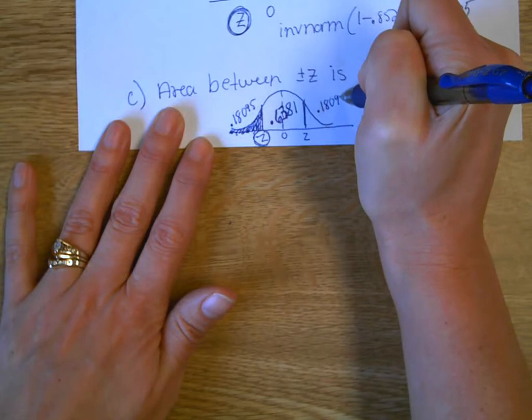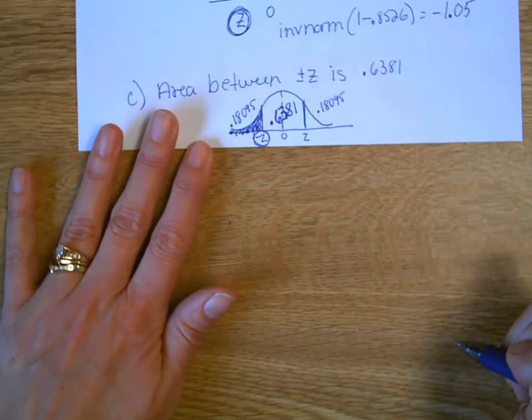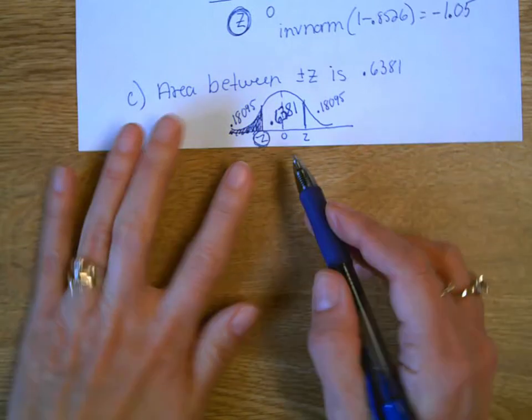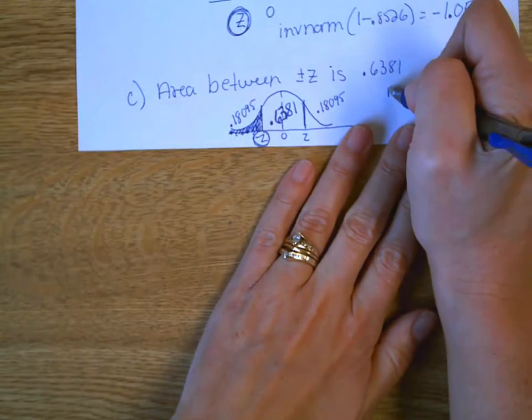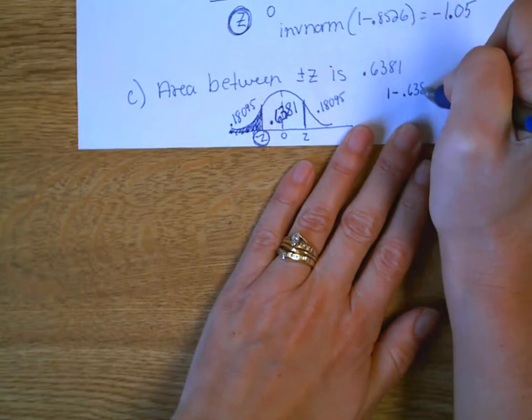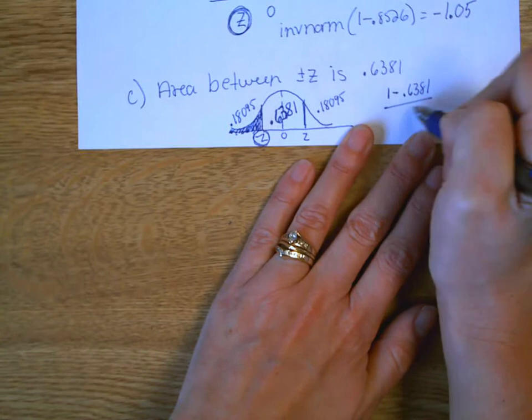Is it always gonna be like this? There's no easier way to do this one. Well, because I don't understand this. Well, I can go through it again. I don't have to understand it, I just want to get the answers. Okay, well then I'll tell you the process. You ready for the process? Yep. Okay. When you've got the in-between, you do 1 minus that area, .6381, and divide by 2.